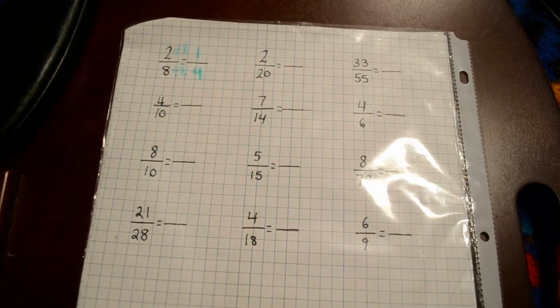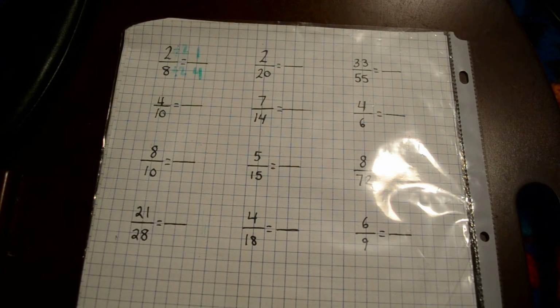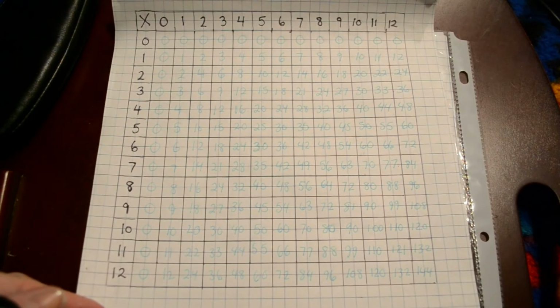If you happen to be really good at knowing your multiplication tables by rote, that means you've just memorized the facts and the answers. This will go much more quickly for you. If not, or if you have students that need some differentiated learning, then you can provide them with the multiplication chart and then it's right in front of them for them to see the answers.